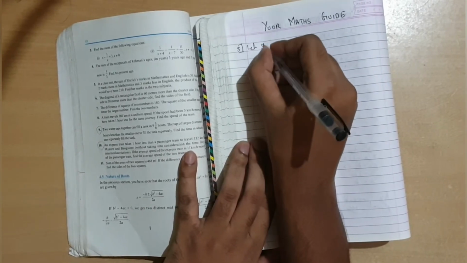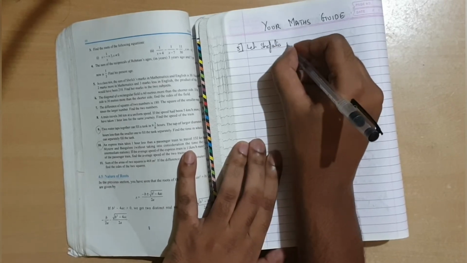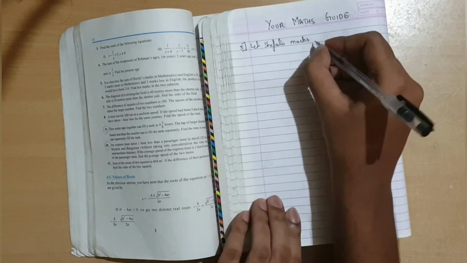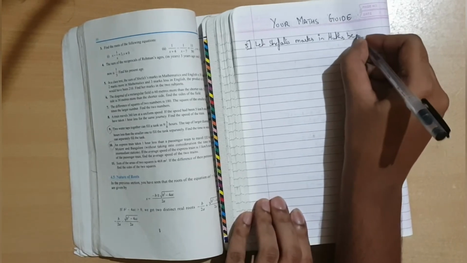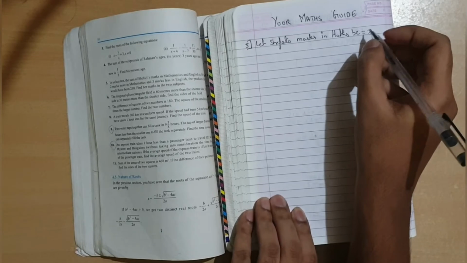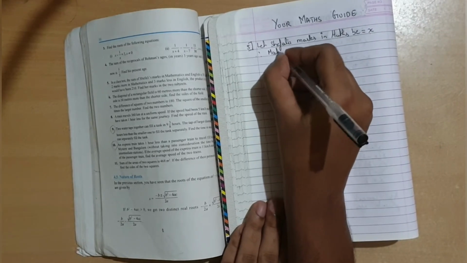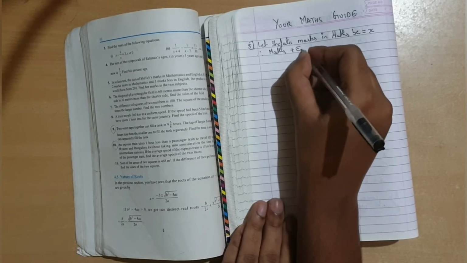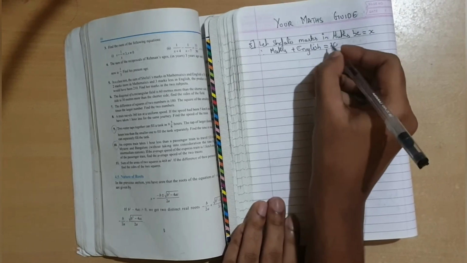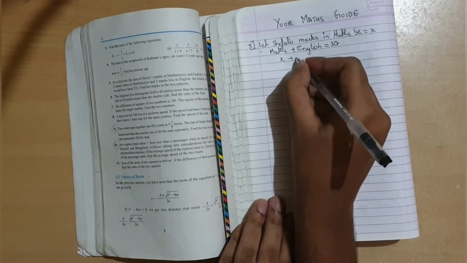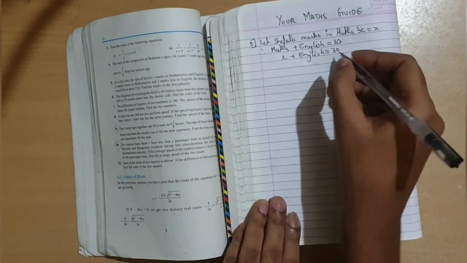Let Shefali's marks in math be equal to x, right? Therefore maths plus English is equal to 30. X plus English is equal to 30, right?